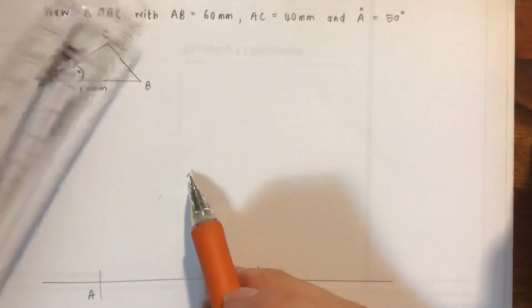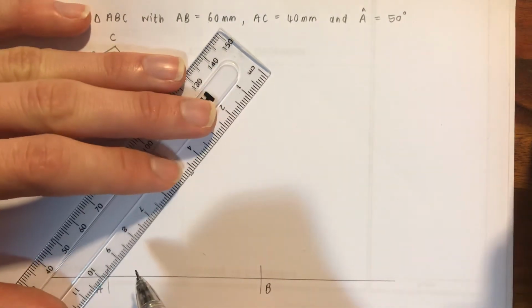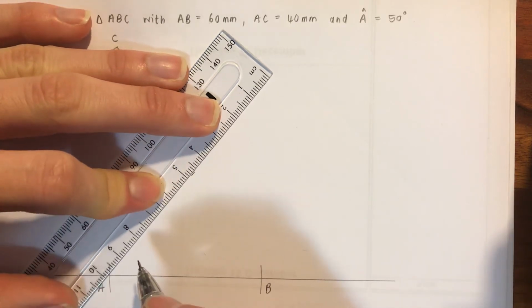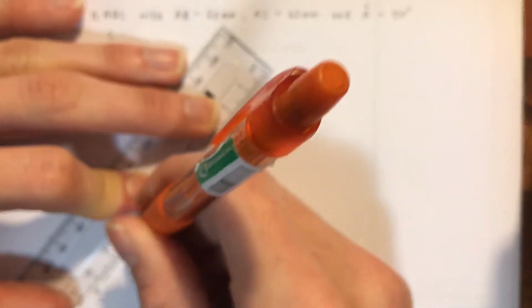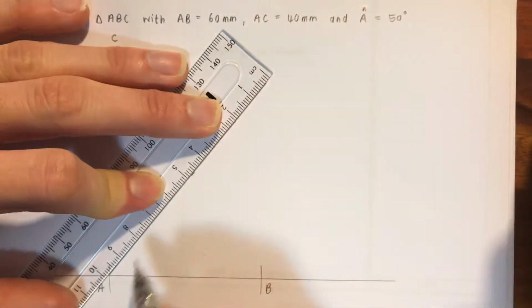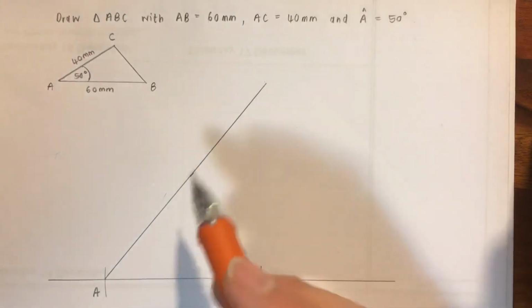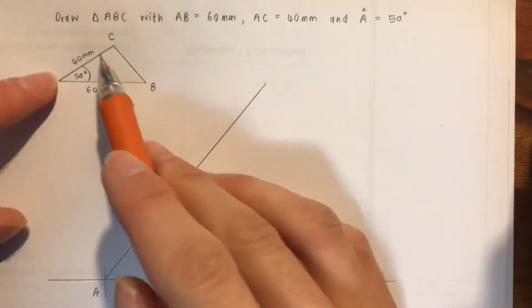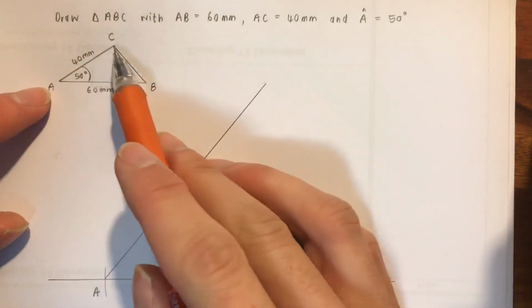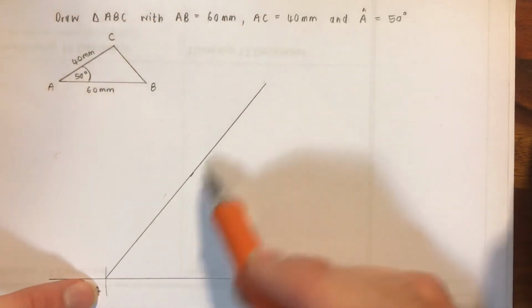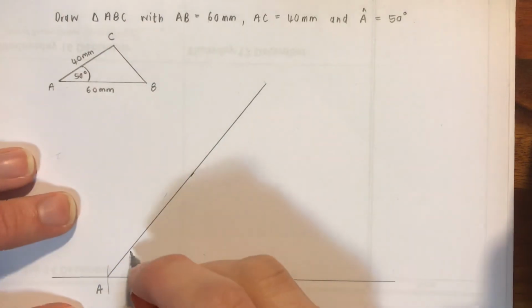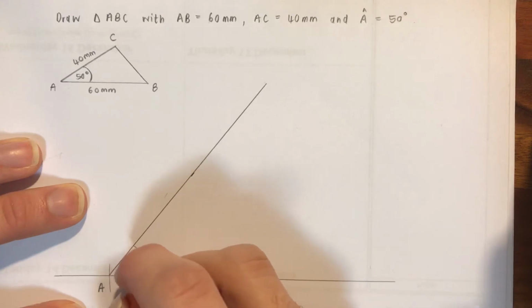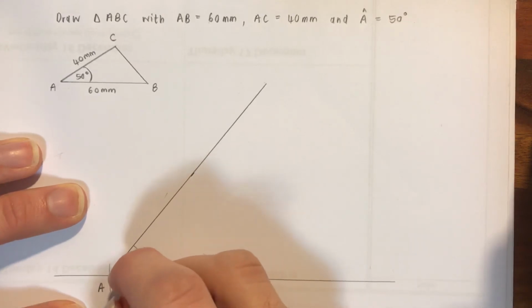And then you connect that mark with point A. And very important, make sure that this line is long enough because you're not sure exactly. It needs to be longer than 40 millimeters because that's the distance from A to C, and C will be somewhere on this line. Okay, so we can already mark here 50 degrees.